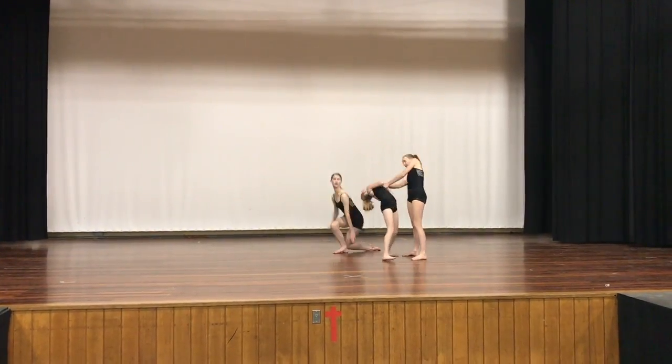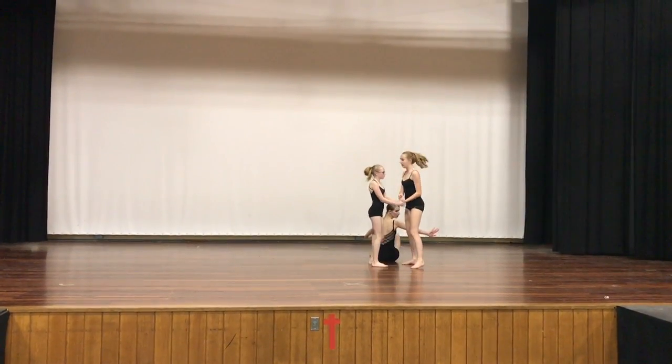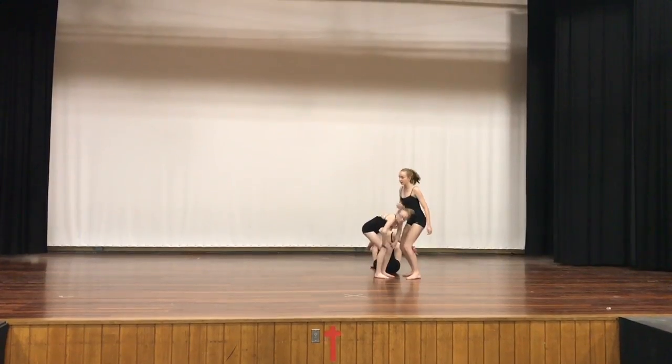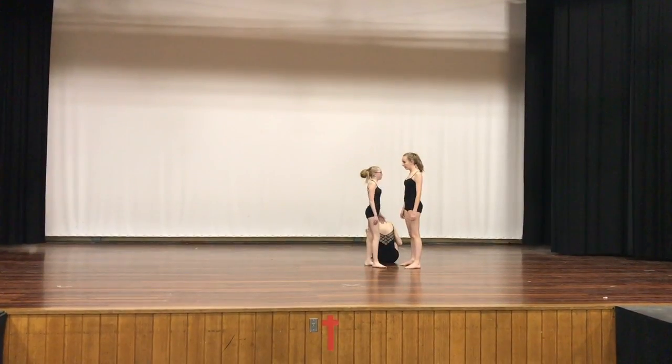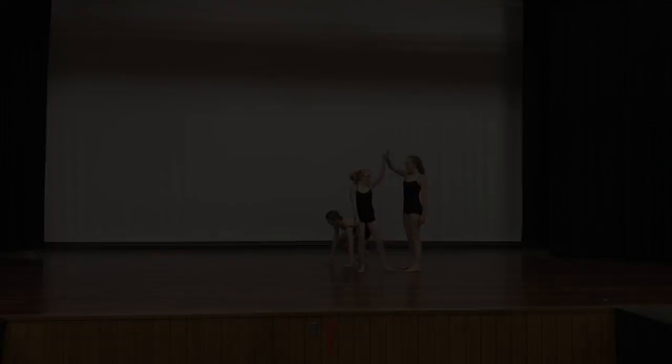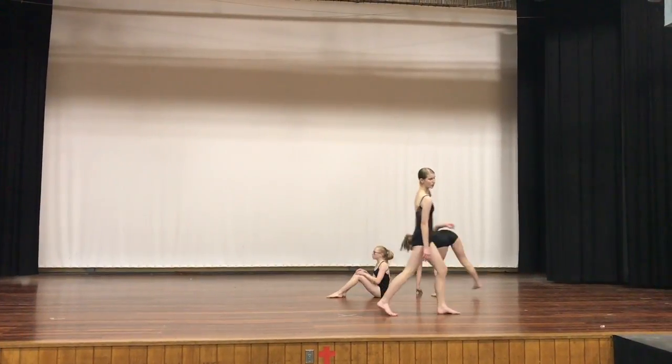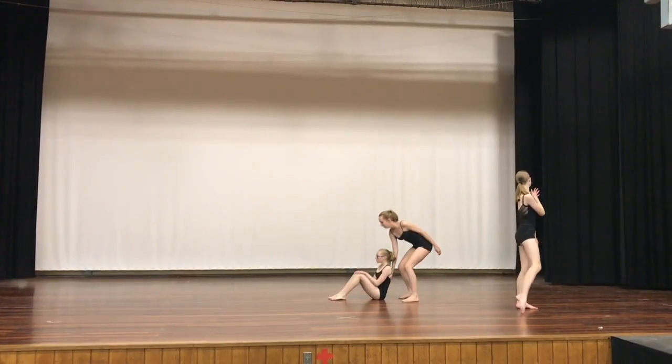The third transition does not involve a freeze frame, but it does involve Jess contacting and trying to manipulate the duet again. This time the duet continues to move, showing that they are unaware of Jess's attempts to become involved. Jess is on a lower level during this transition to show that she is of a lower social status to the others. Finally, I finish my dance with a variation of the beginning.